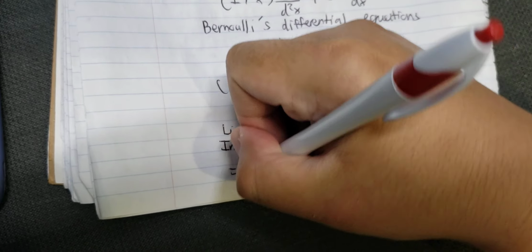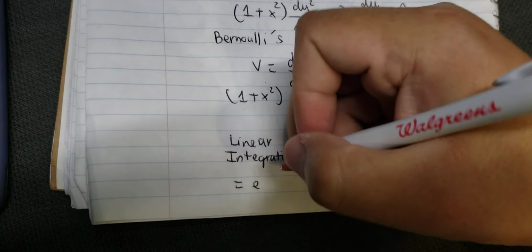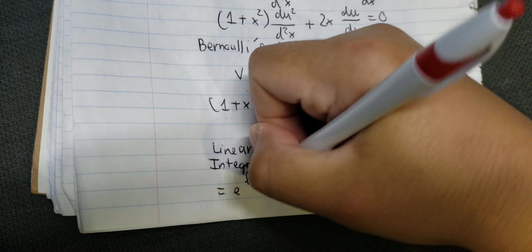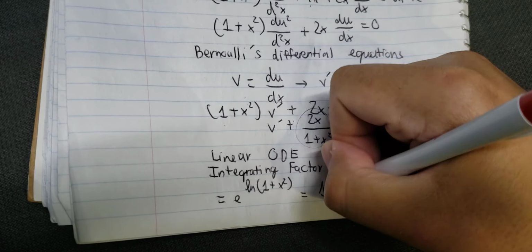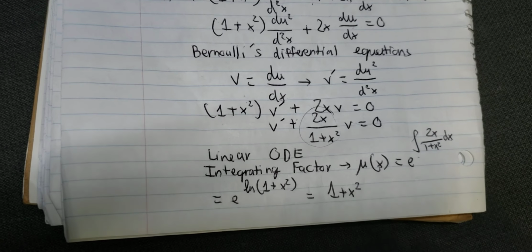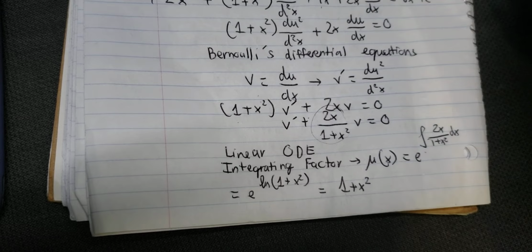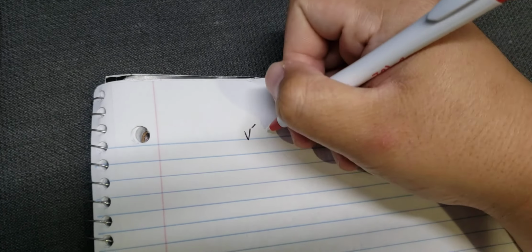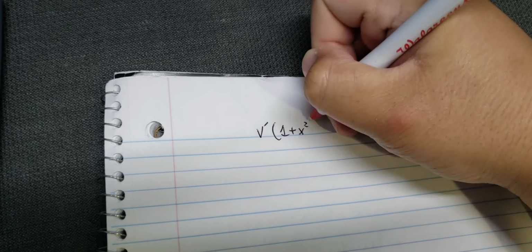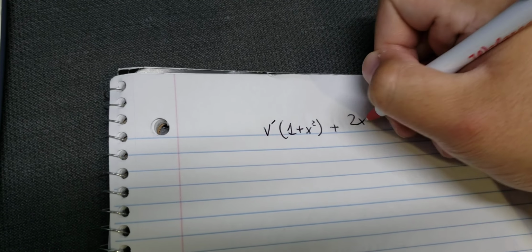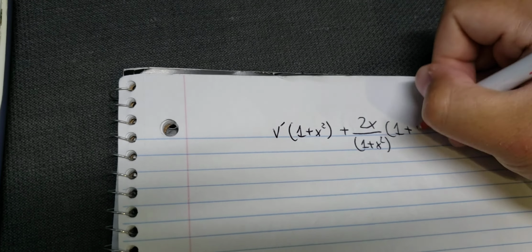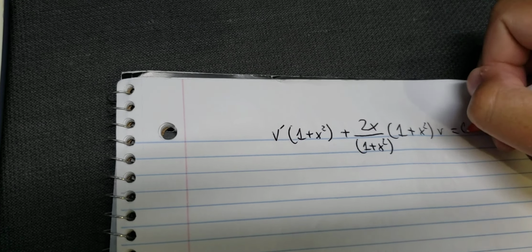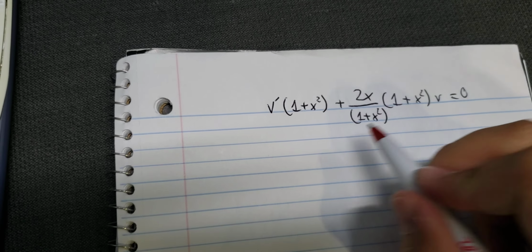So the integration of this one, we have ln of 1 plus s squared, and we can simplify. We have like this. That means we multiply both sides by this one. So we simplify this one and this one.